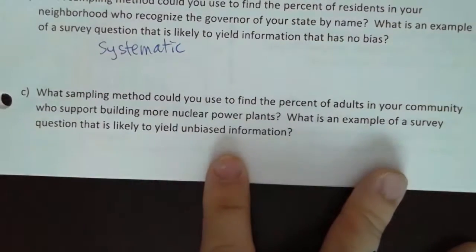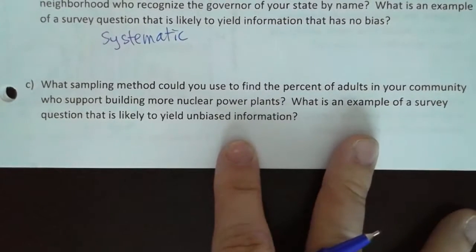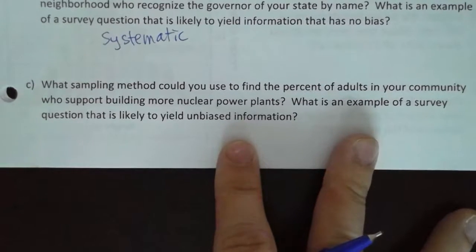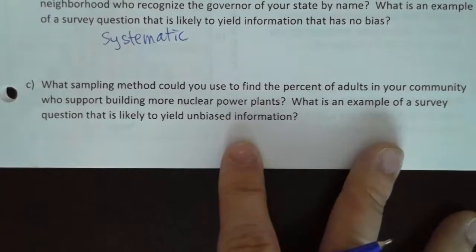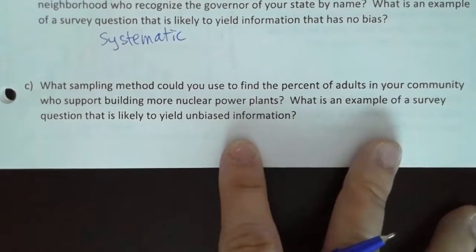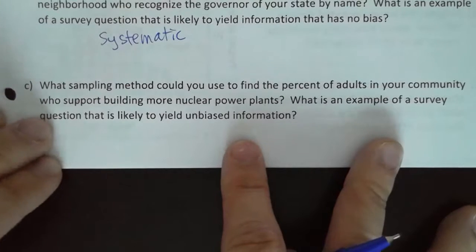Last one. What sampling method could you use to find the percent of adults in your community who support building more nuclear power plants? Could you even do a survey where they choose a self-selected sample? Just leave a flyer on everybody's door, ask them to mail it back in? Oh, well, probably not. Do it on Facebook? They will mail it if it's correct. Probably. But then people who don't care are gonna be like, this is a waste of my time, and then people who do care are gonna just jump. Yeah, so it would be biased again.